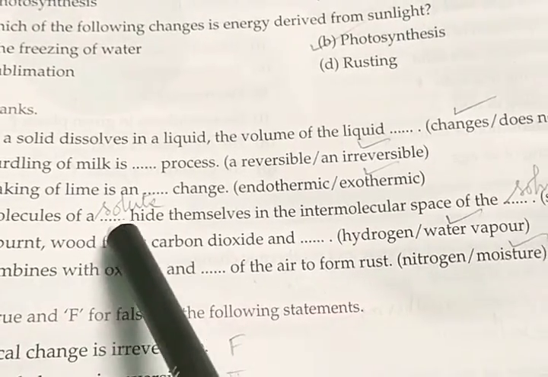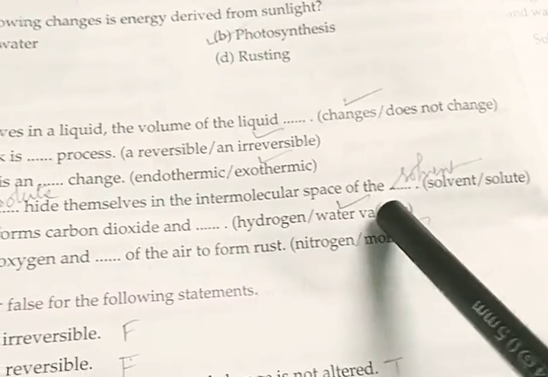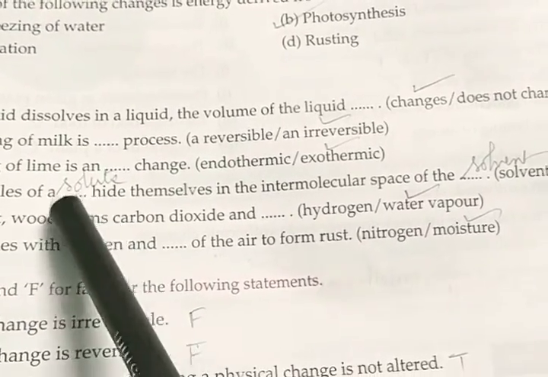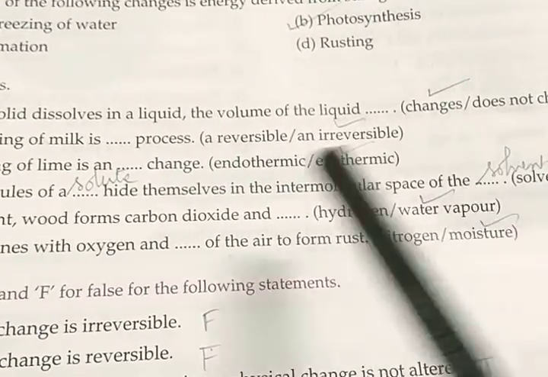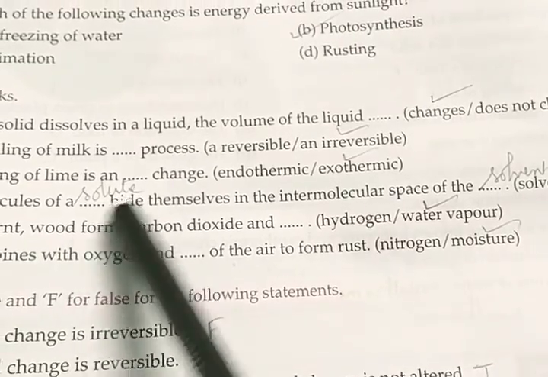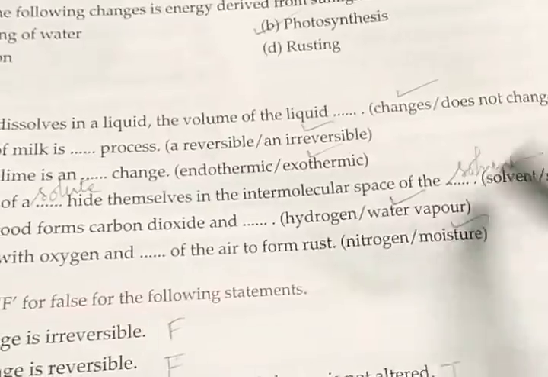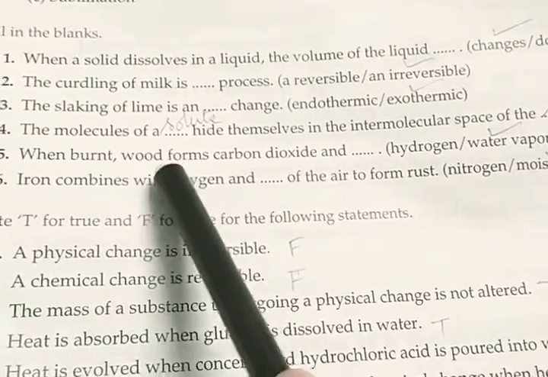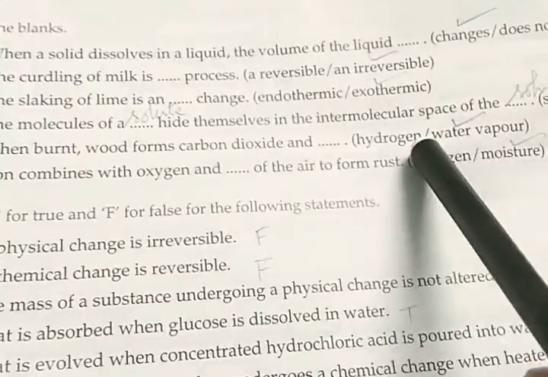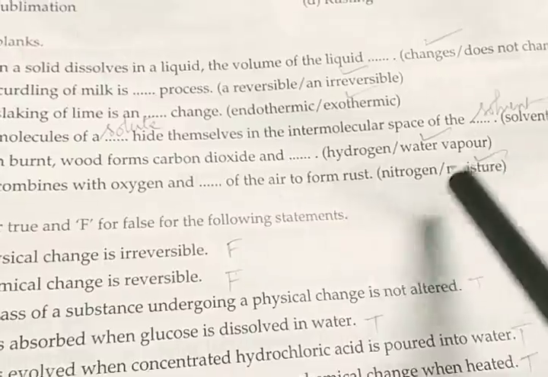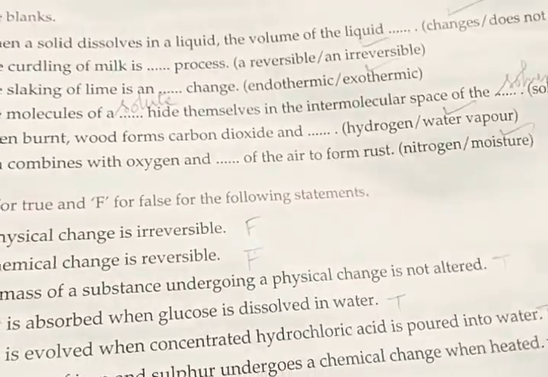So the first one is solute and the last one is solvent, because when we dissolve the solute in the solvent, then the molecules of the solute normally hide themselves in the intermolecular space of the solvent. When burnt, wood forms carbon dioxide and water vapor. Iron combined with oxygen and moisture of air to form rust.